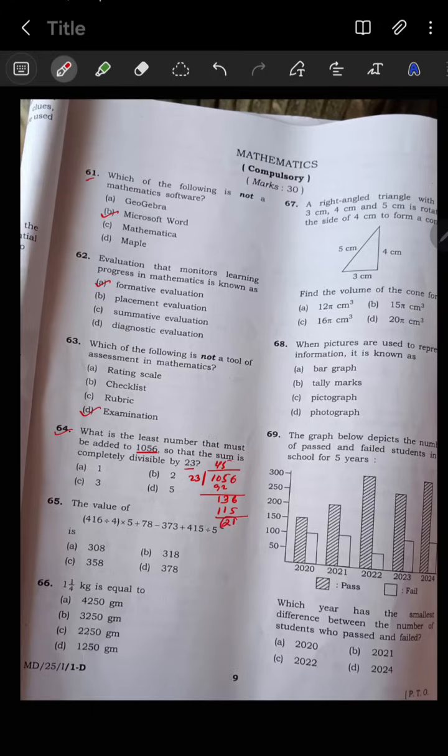Now how much is the remainder? 21. So to get 23, how much do you have to add here? 21 plus 2 is 23. So option B is the correct option. Now question number 65, the value of this you have to simplify, and choose which one is the option.